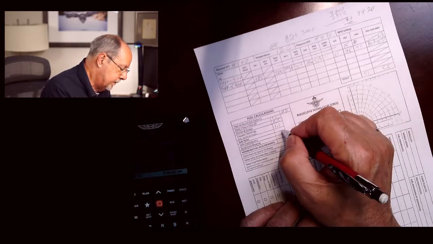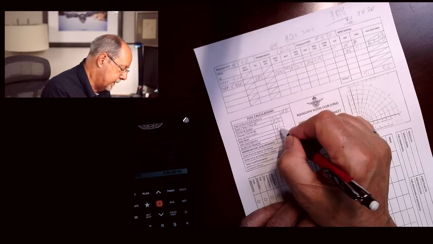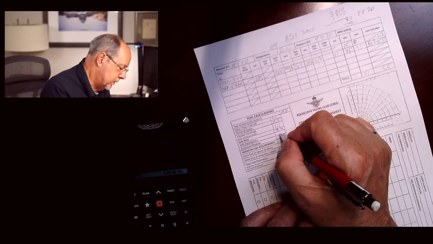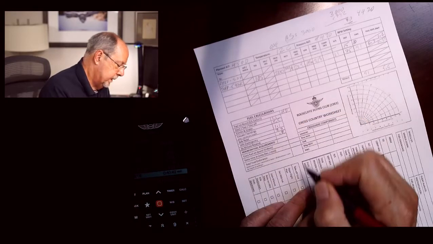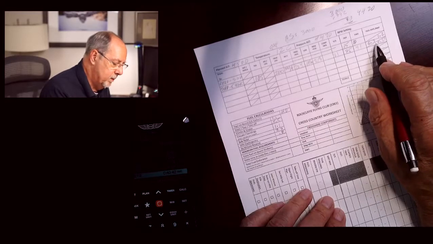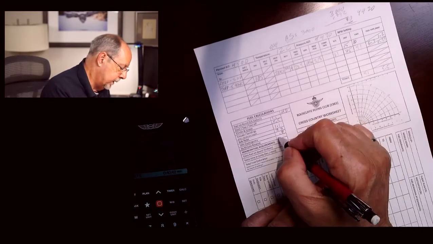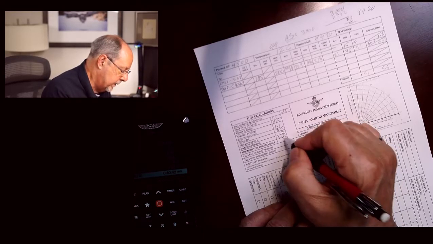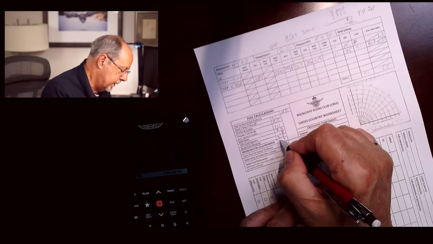So that comes up to 7.7. 10% contingency, let's make that 0.8. And 30 minutes reserve, so 6.3 divided by 2, that's 3.2, rounding up. So that's 7, carry 1, 11.7.